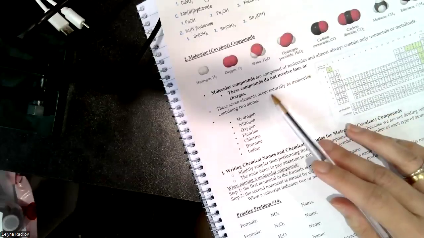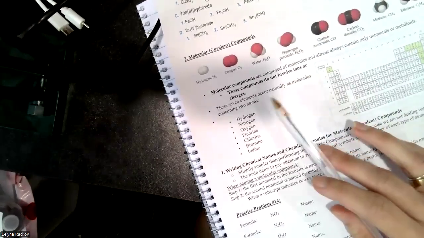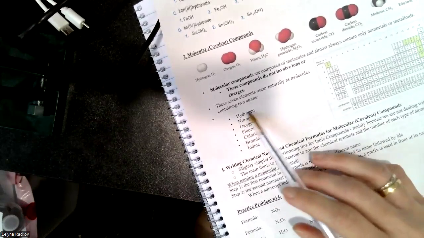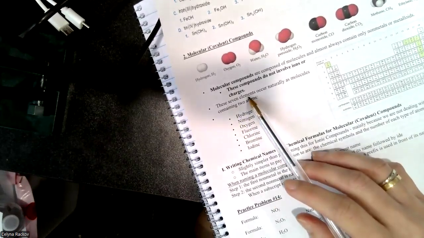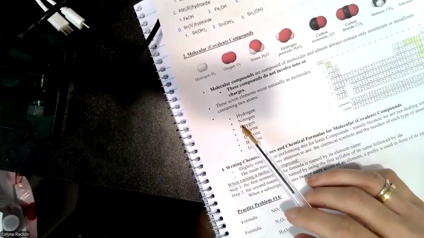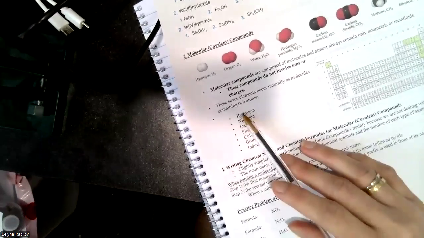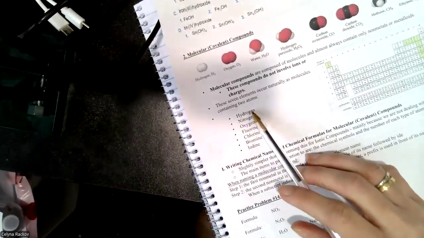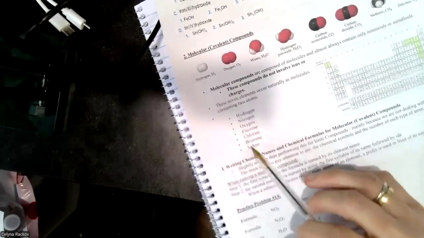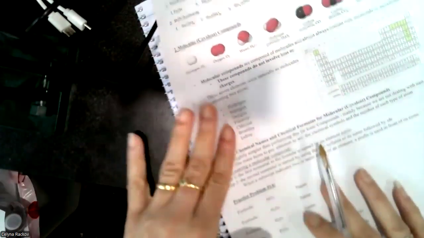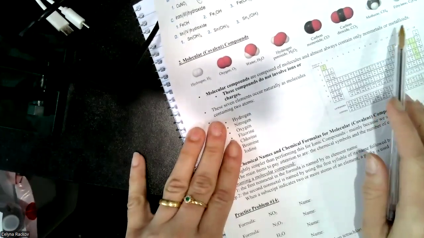Seven elements occur naturally as molecules containing 2 atoms: hydrogen, nitrogen, oxygen, fluorine, chlorine, bromine, and iodine. What is going to be different from ionic compounds? Covalent compounds are between nonmetals or metalloids, right?